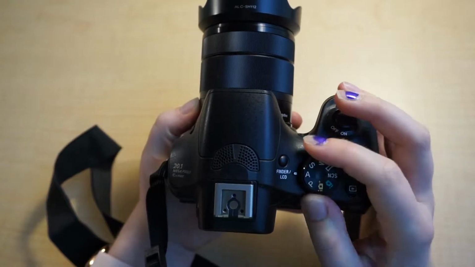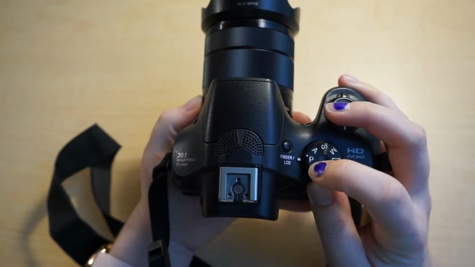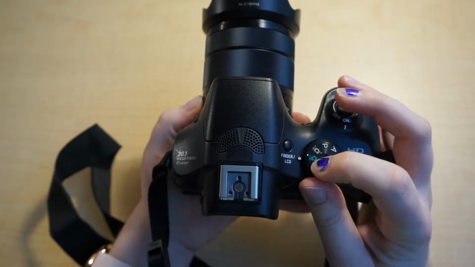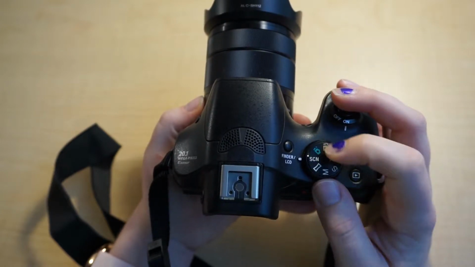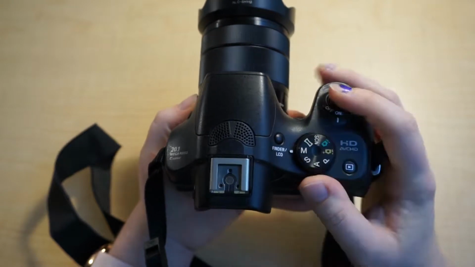aperture priority, where you can just change the aperture, a picture perfect setting where it just does it all for you, and these two are also different styles of settings where it chooses your settings for you. These two are for shooting film and panoramic, and then we're back to manual.